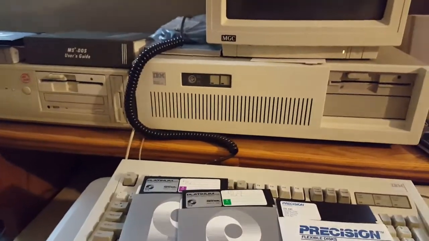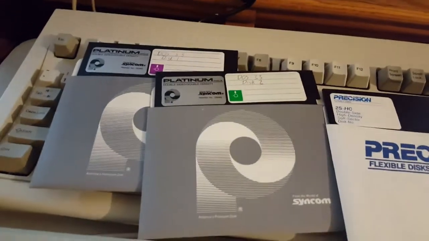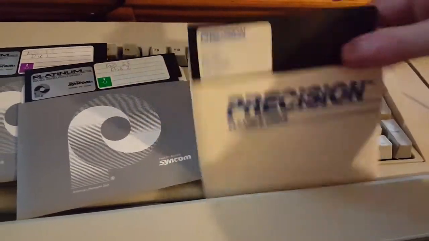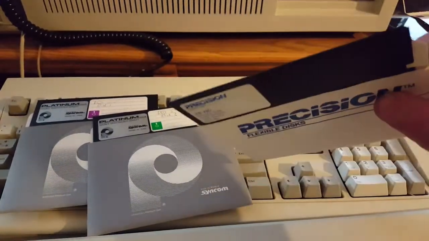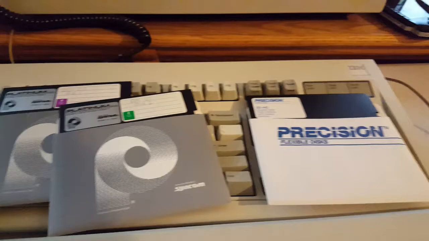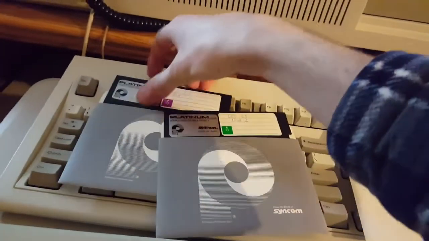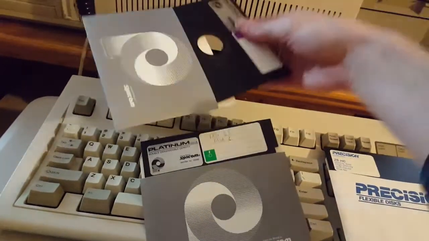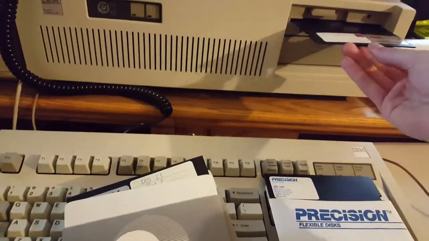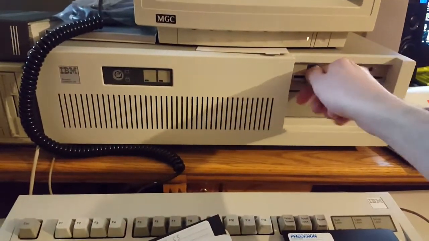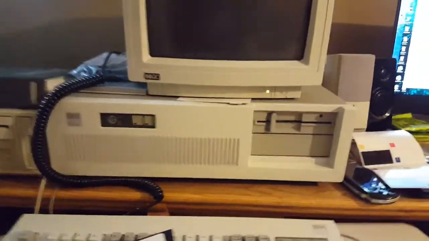Alright, so I think I have a few disks imaged from my 486 over here. I think I got DOS 3.3 and Speed Store and Xtree Gold. I used WinImage on my 486, so let's hope this works, because that was kind of a pain in the butt.